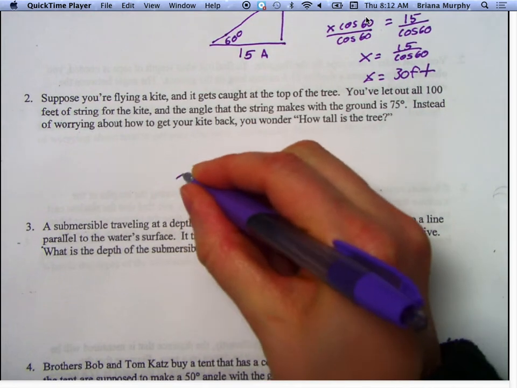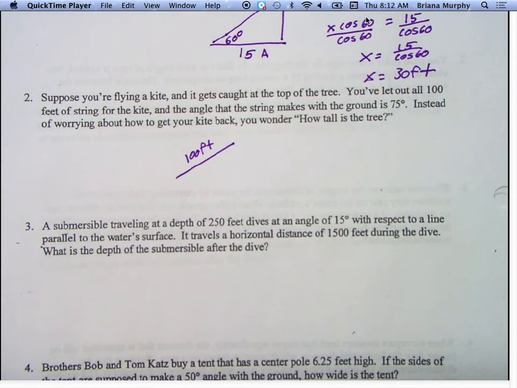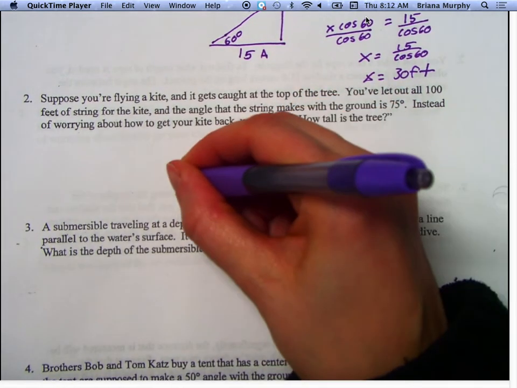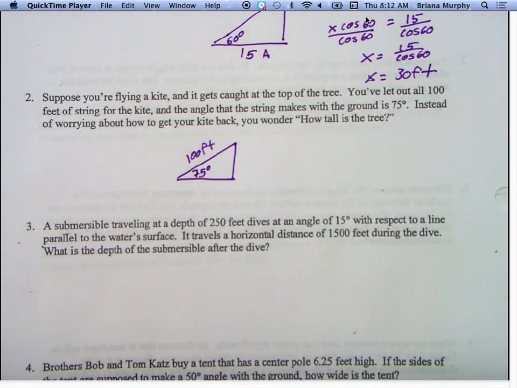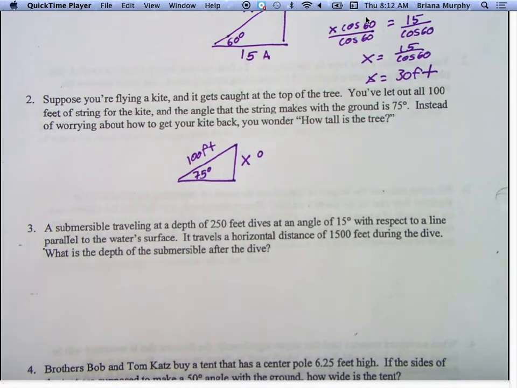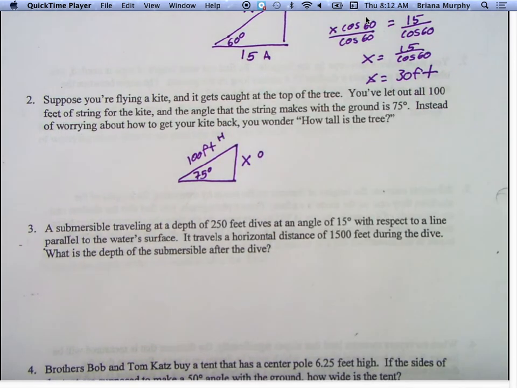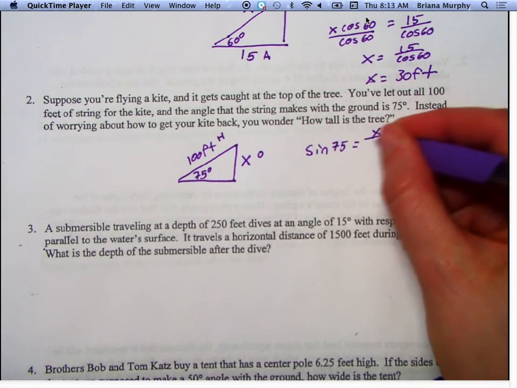So everybody has the string is sideways, right? It's the slant, it's 100 feet. We've got right here with the ground, it's forming a degree of 75. And we're trying to find the height of the tree, right? Okay. X is the what? Opposite, adjacent, or hypotenuse? Opposite. And what's 100? Hypotenuse. So we are going to use sine. Sine of 75 equals opposite over hypotenuse.